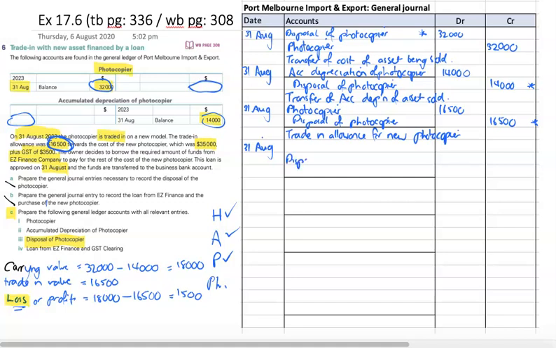So let's do this. Disposal of photocopier is $1,500 as a credit, and this must mean I have a $1,500 debit. And if we think about PALE, because PALE is always our friend, debits, credits, credits, debits, debits, credits, and I should have done this at the start.